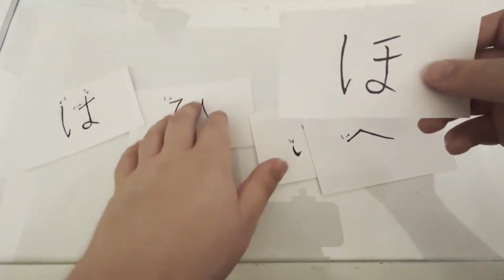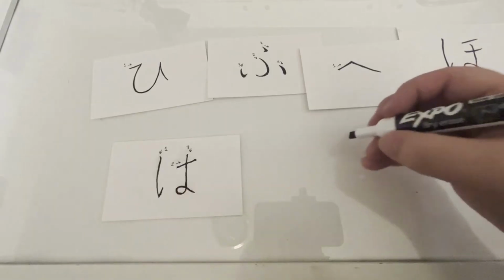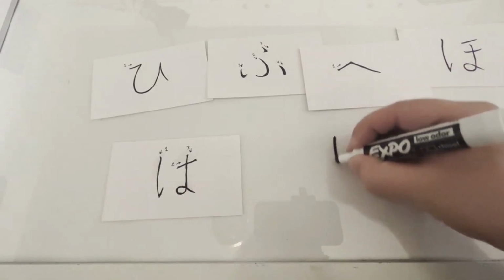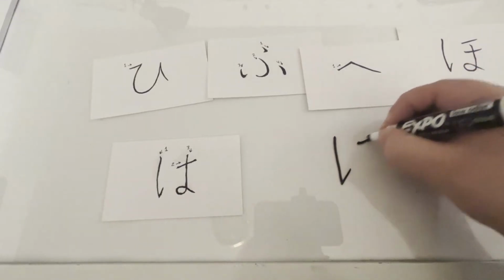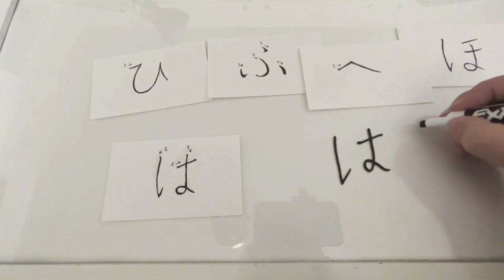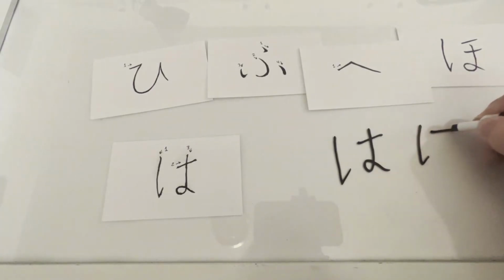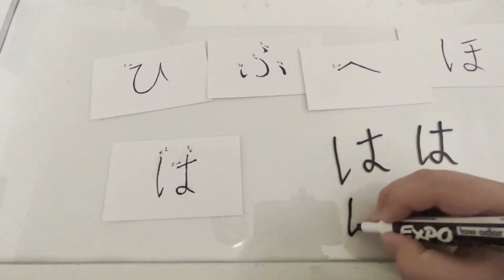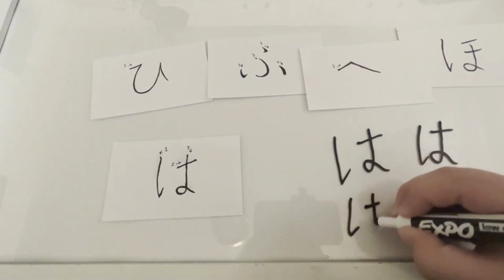Okay, so let's go through this. For ha, we write it straight down, across, and then around. Kind of easy to remember. Straight down, across, down, and around.